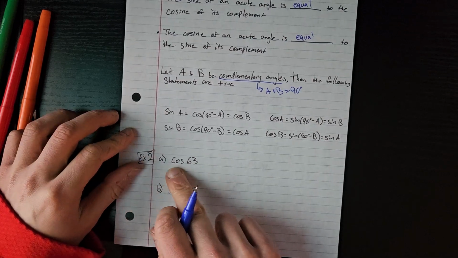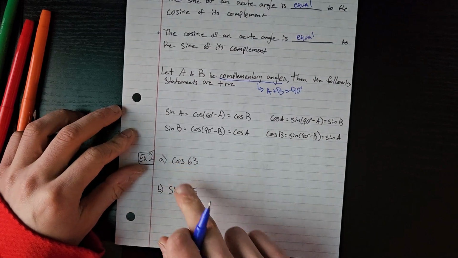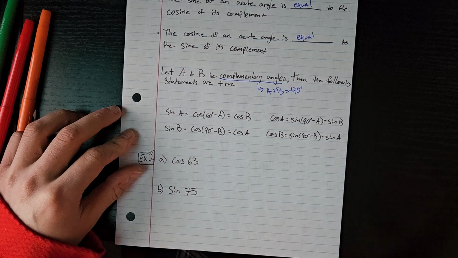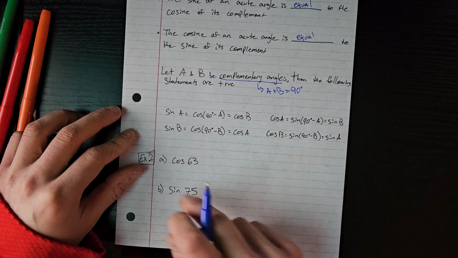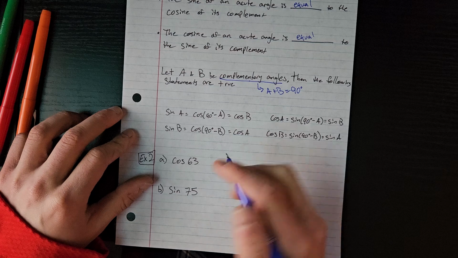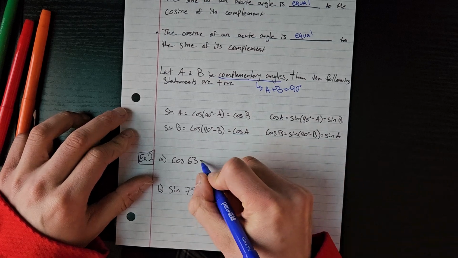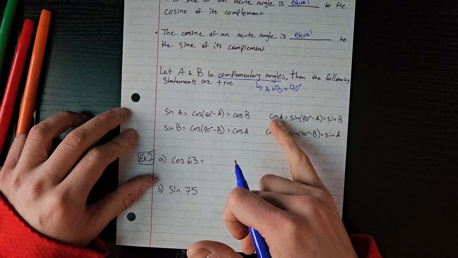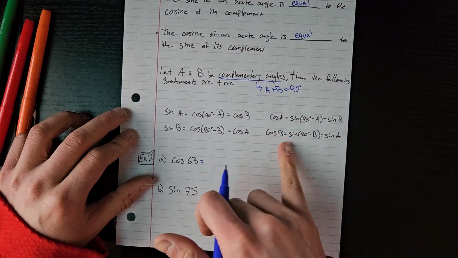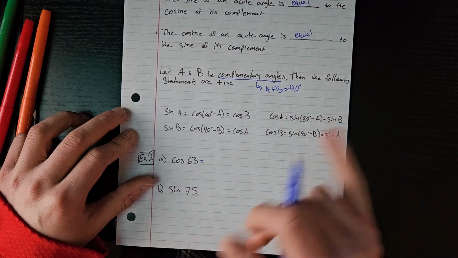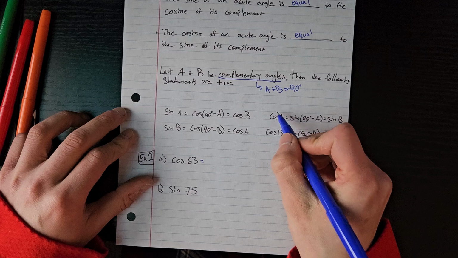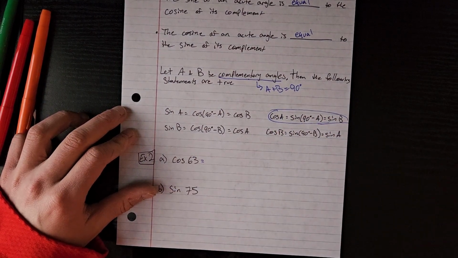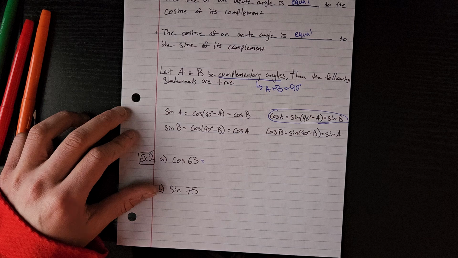So that means we can convert these statements, cosine of 63 and sine of 75, into entirely different functions. Like I can change this to the sine. How am I going to do that? Well, let's follow one of these steps. It doesn't matter which one we follow, but let's just say we're doing cosine. Let's follow this one when I'm changing this function, cosine of 63.